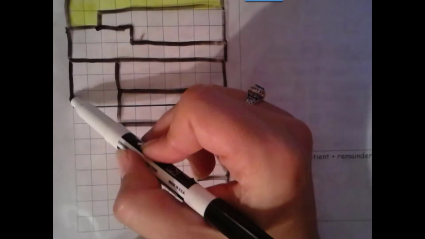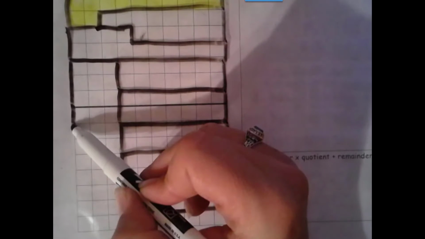And then here 9, 12, 13, 14, 7, 10, 13, 14. And we have 12 left over again. So that means 14 didn't work.